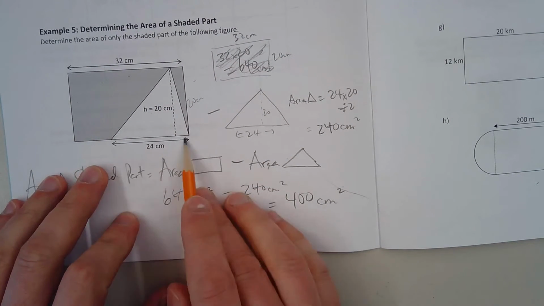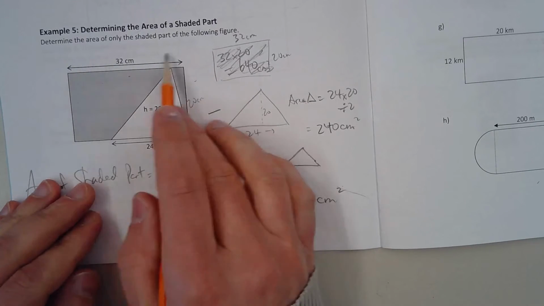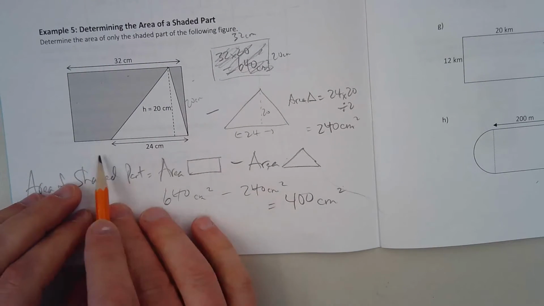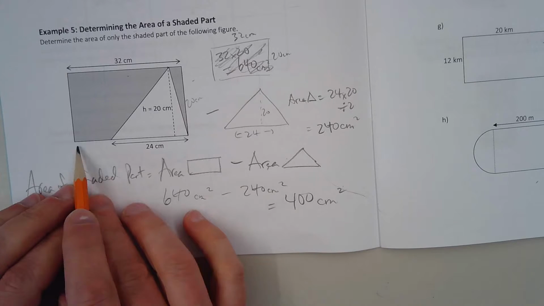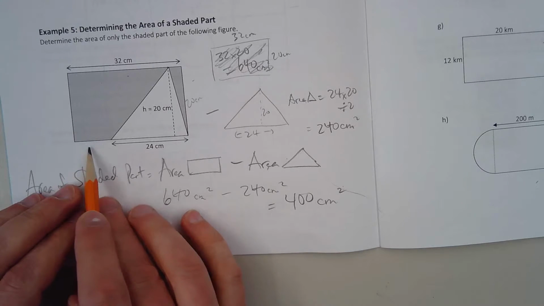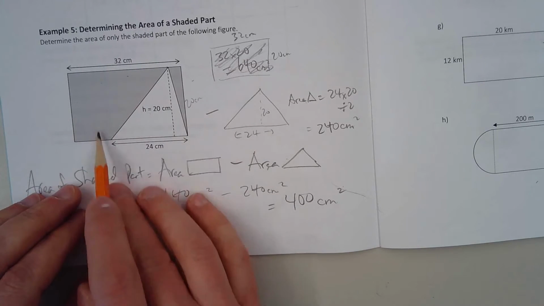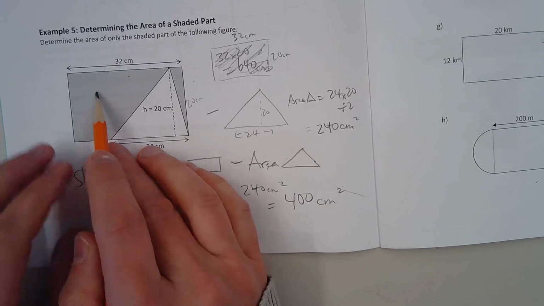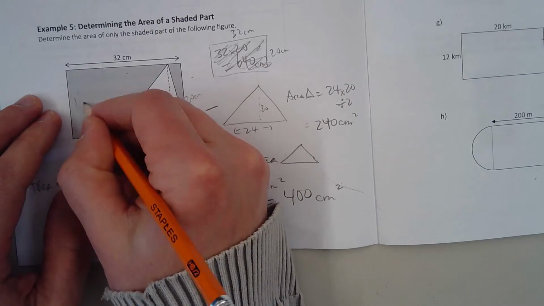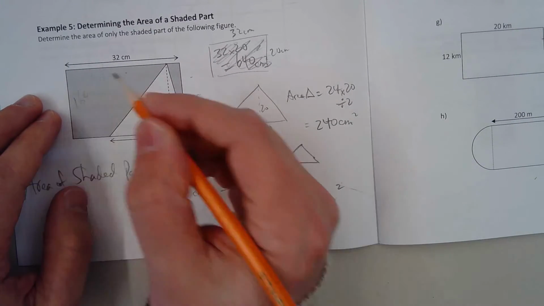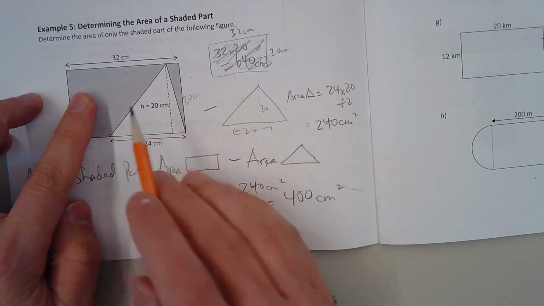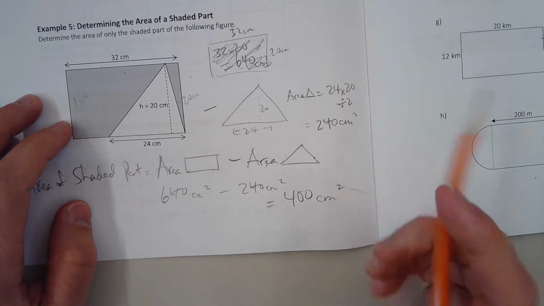Like if this is 24 and that's 32, if I did 32 minus 24, I know that this is going to be 8 here. So the rectangle is not bad. It would be 8 by 20. There's 160 there, basically. I'm just going to pencil that in. This one is a lot trickier, though.